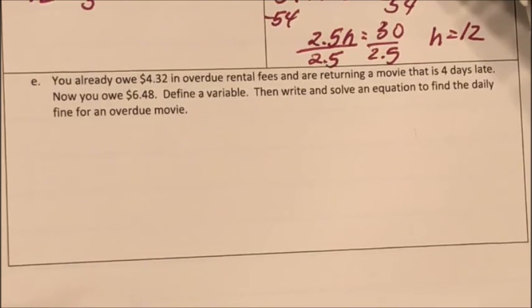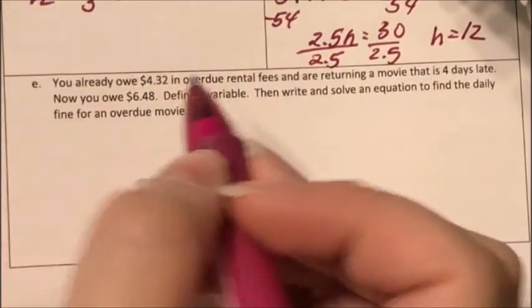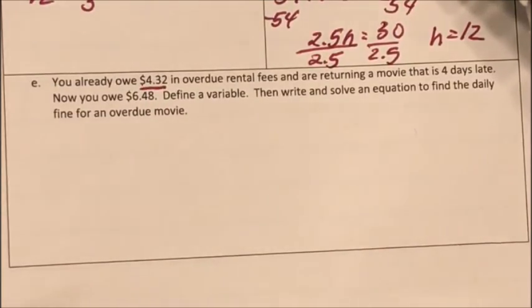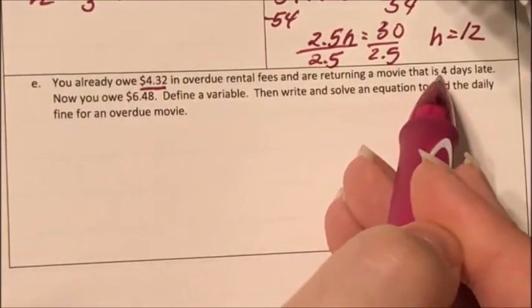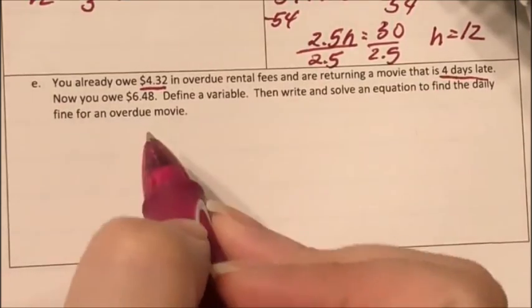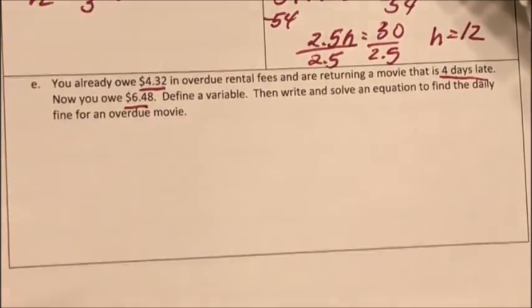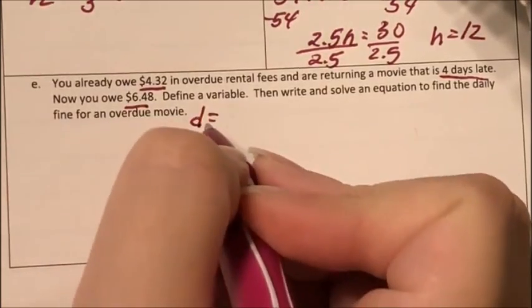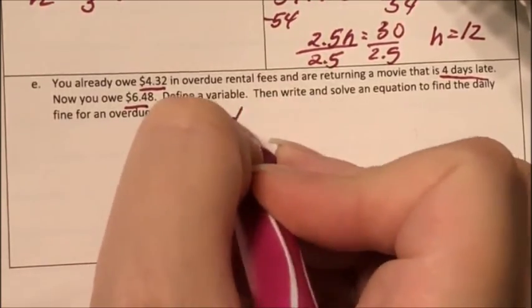Define a variable, then write and solve an equation to find the daily fine for an overdue movie. Okay? So, first thing I want to do, so I'm going to look at my numbers. So you already owe $4.32 in overdue rental fees, and you return a movie that's 4 days late. Now you owe $6.48. So we're going to say D is going to represent the daily fine.